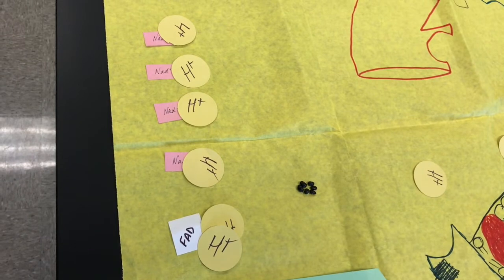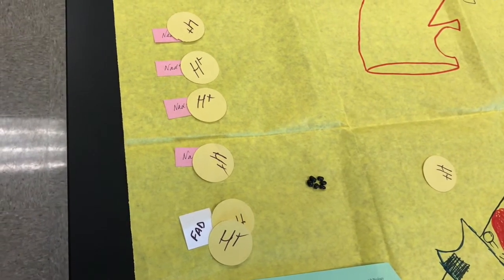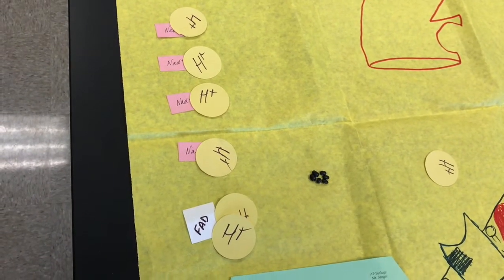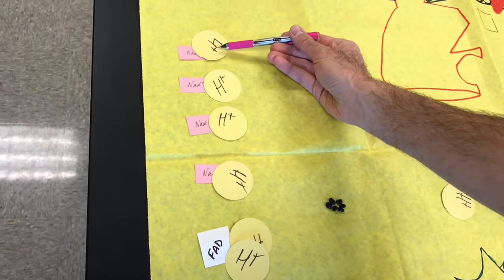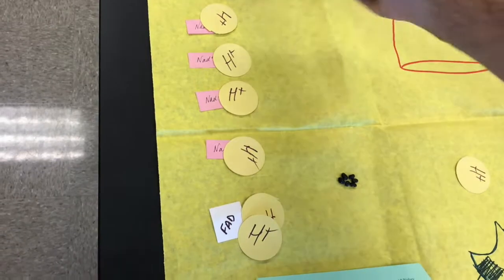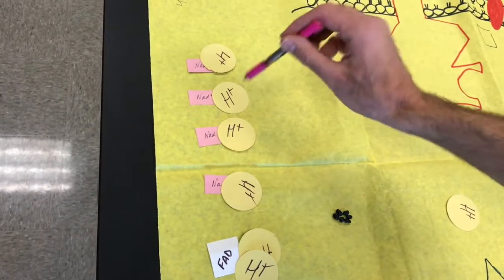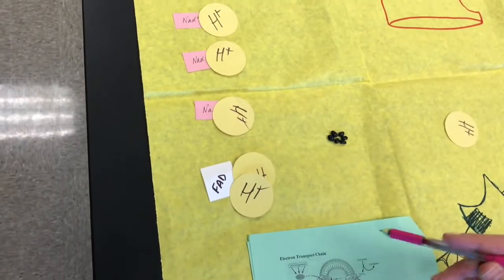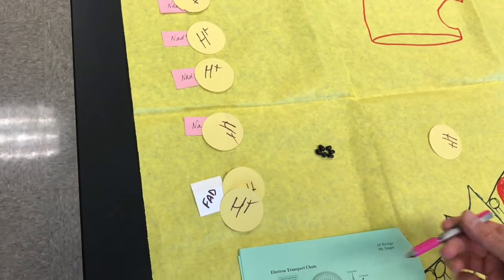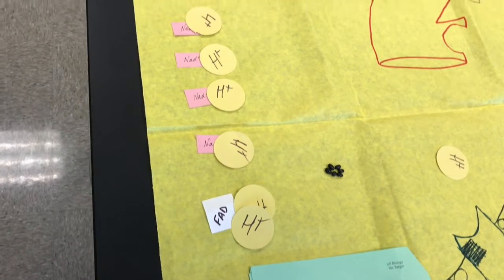All 6 carbons of glucose have been broken down and released as carbon dioxide, but the energy released from that breakdown has been coupled to the formation of a bunch of NADHs, and there's just an arbitrary number here. You can look at that green packet for the exact number. A little bit of FADH2s, and we got a couple ATPs out of the deal as well.